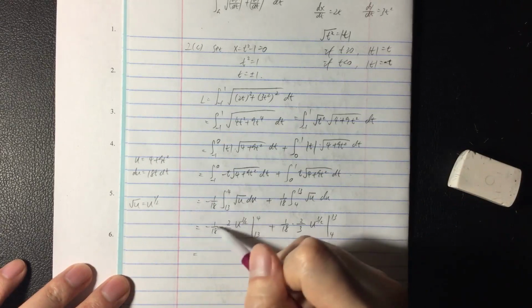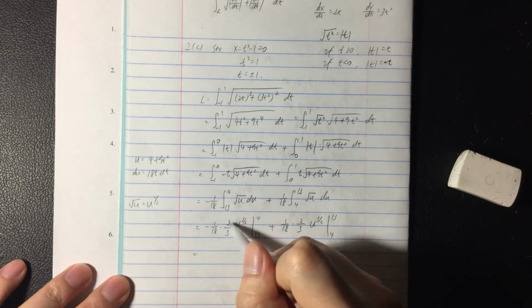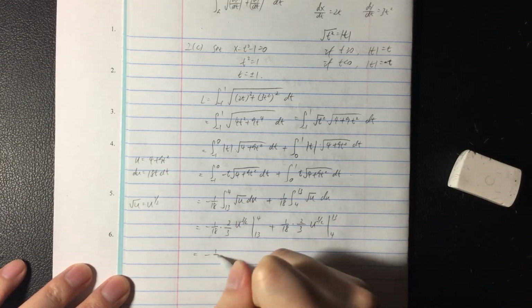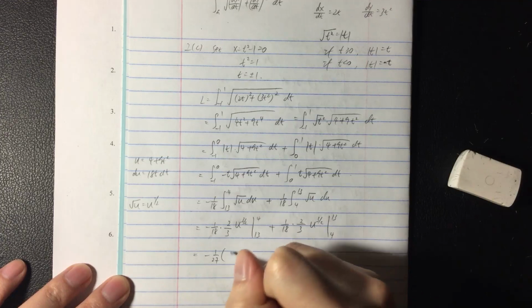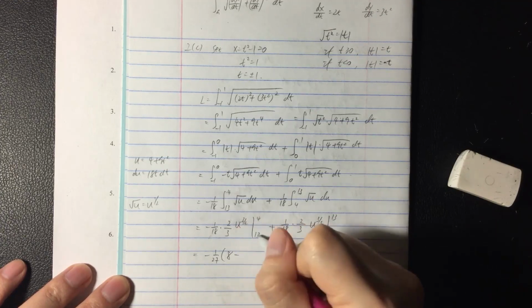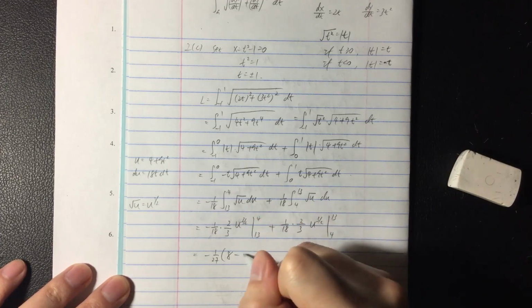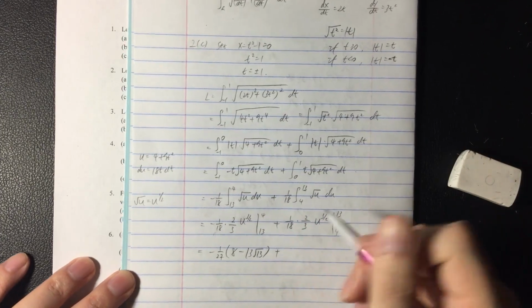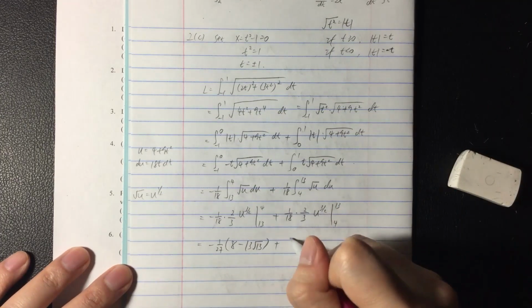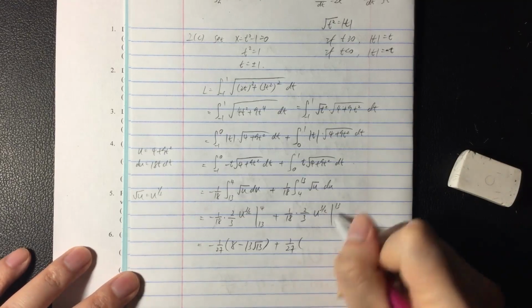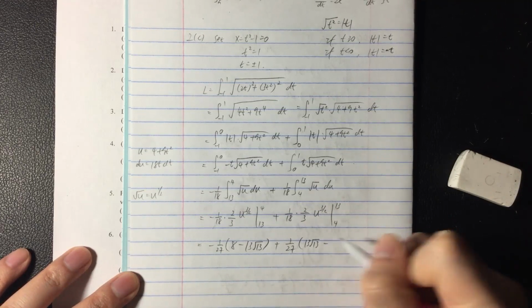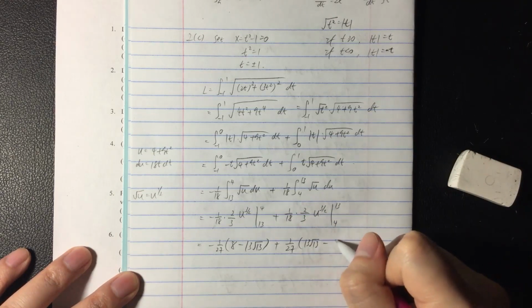1 over 18 times 2 over 3. If I cancel here, I get 1 over 9 on the bottom, so that's -1 over 27. Plug in 4. 4 raised to 3 over 2 is 8. If I plug in 13, 13 raised to 3 over 2 is 13 radical 13. For the second integral, 1 over 18 times 2 over 3 is 1 over 27. Plug in 13. 13 raised to 3 over 2 is 13 radical 13. If I plug in 4, 4 raised to 3 over 2 is 8.